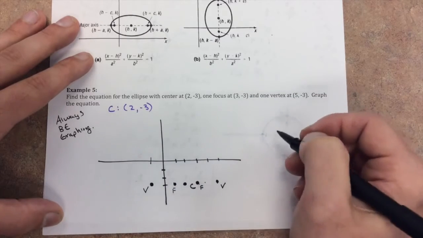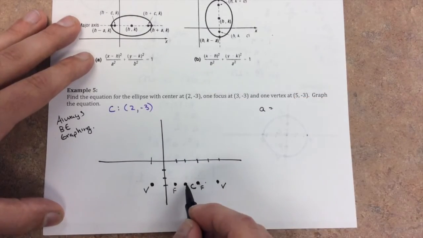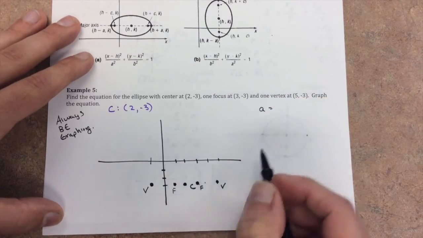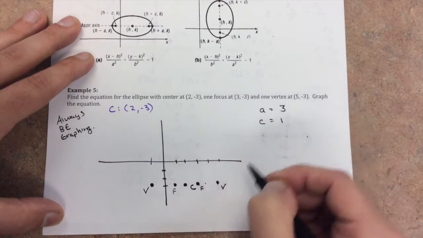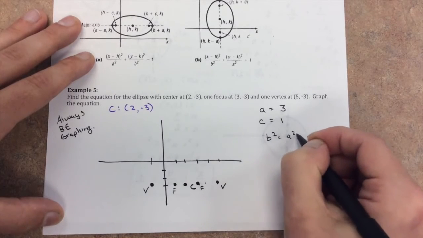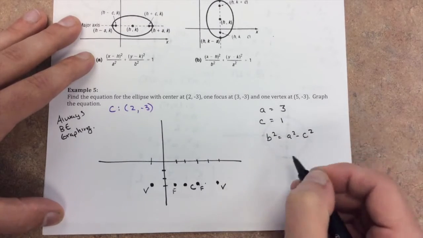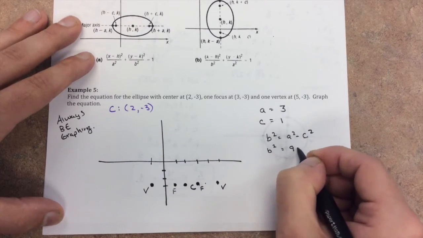So what we're going to do, our A was, again, 1, 2, 3 away. So our A is 3. Our C is 1 away. So B squared equals A squared minus C squared. I write it every single time so I remember it. So B squared equals 9 minus 1.